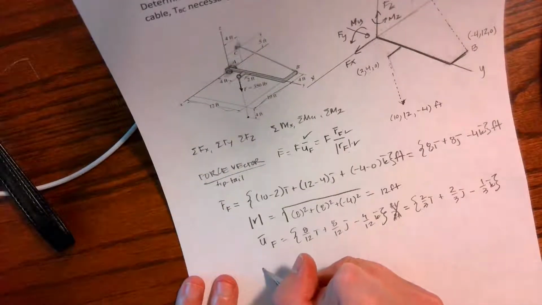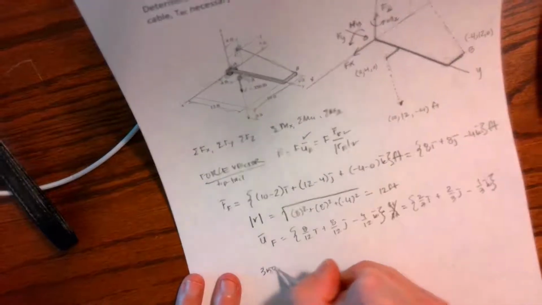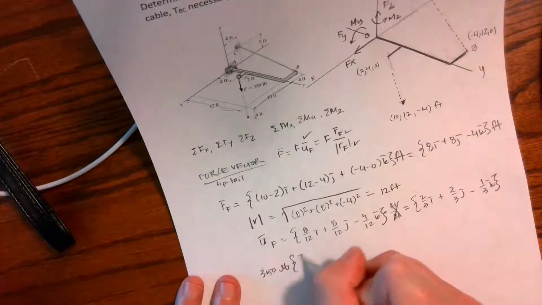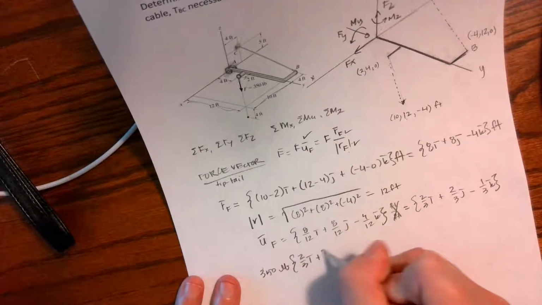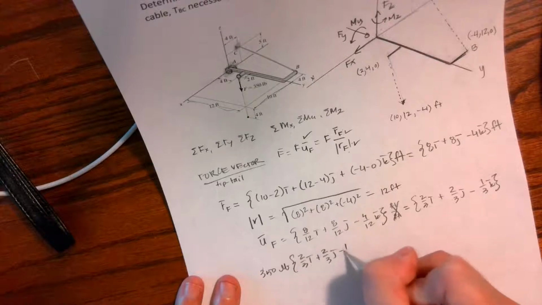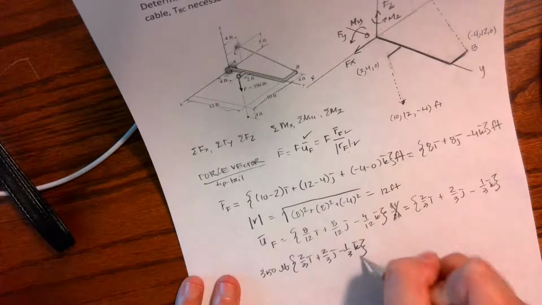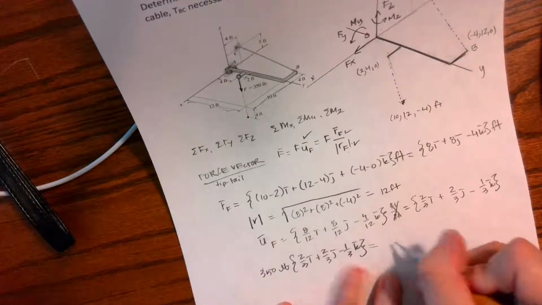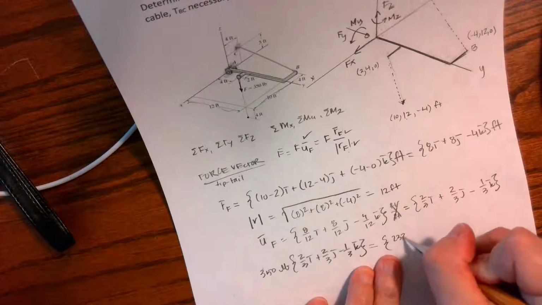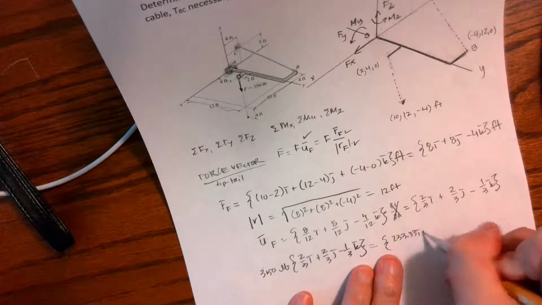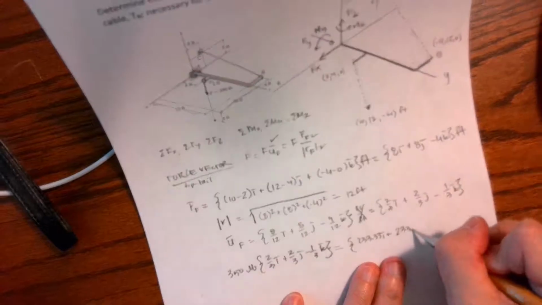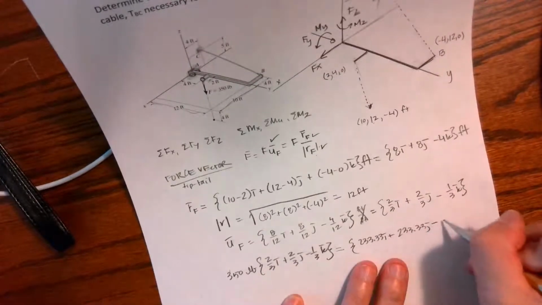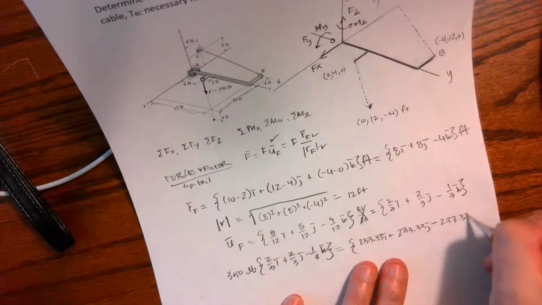So force of 350 pounds times 2/3 i plus 2/3 j minus 1/3 k. Okay, and I'm going to get 233.33 i plus 233.33 j minus 233.33 k.